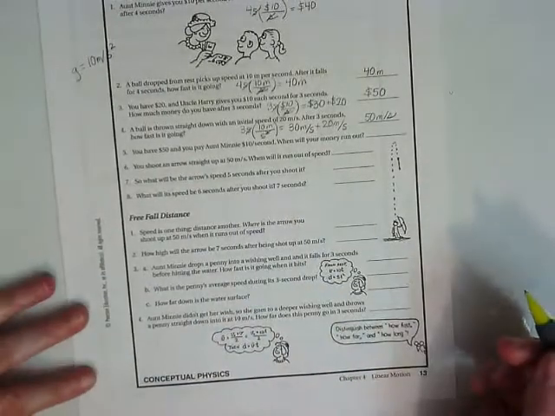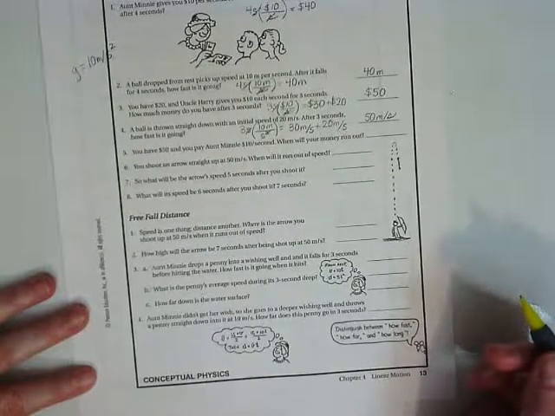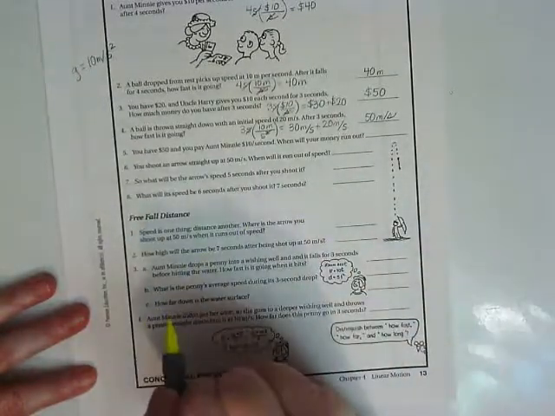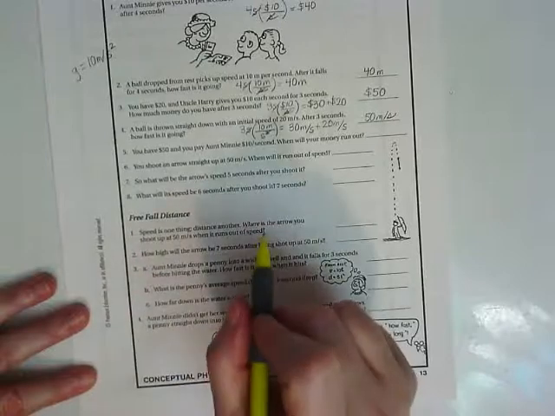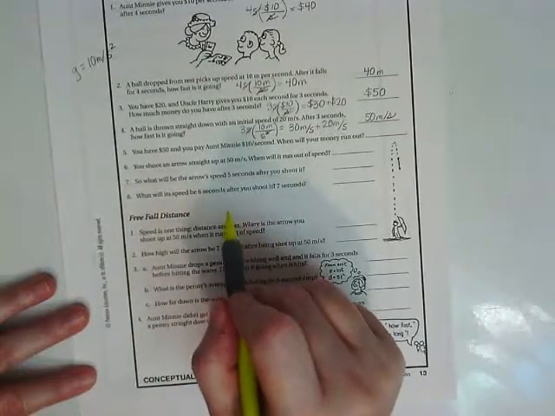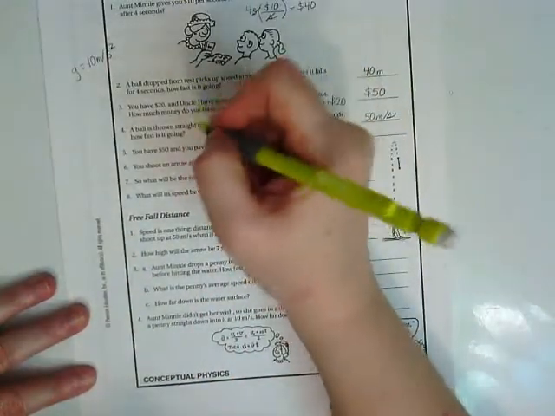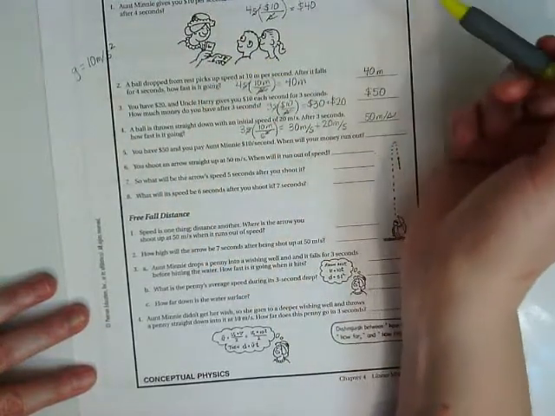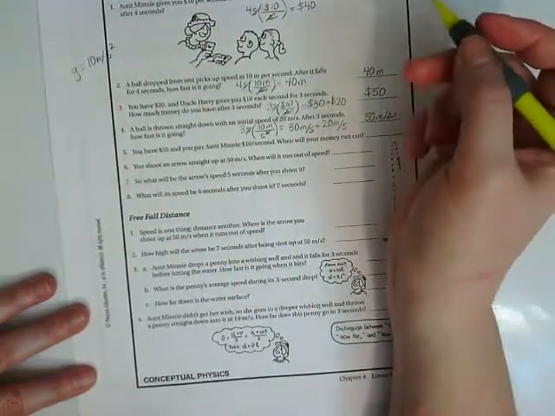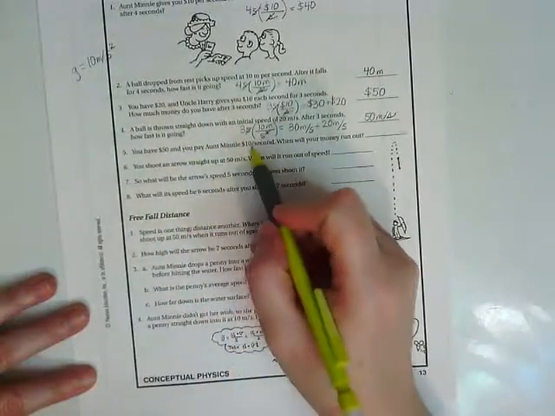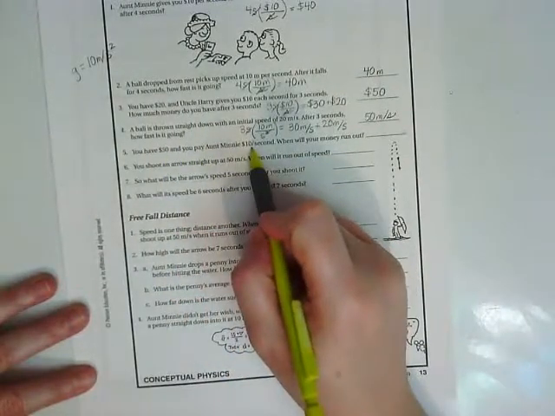You have $50 and you pay Aunt Minnie $10 per second. When will your money run out? So, again, I have $50, and this one might be easier just to think about. I have $50 and I'm going to pay $10 per second.